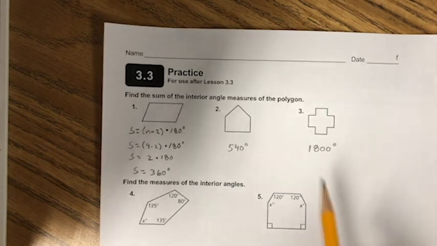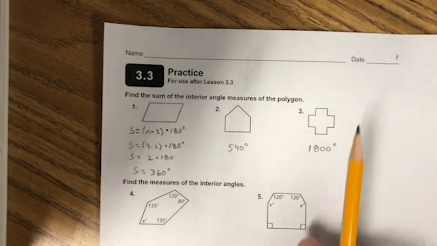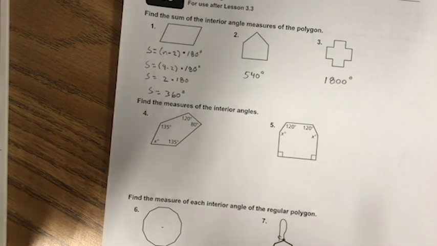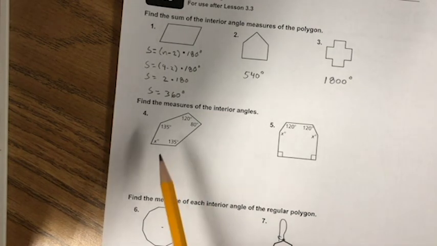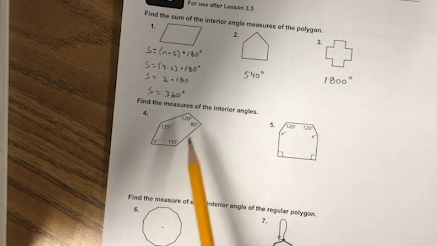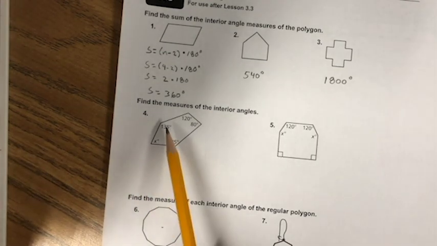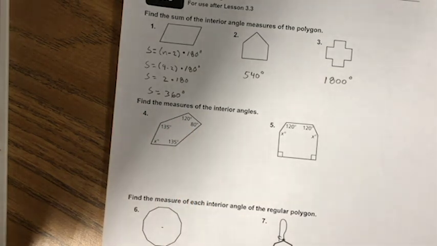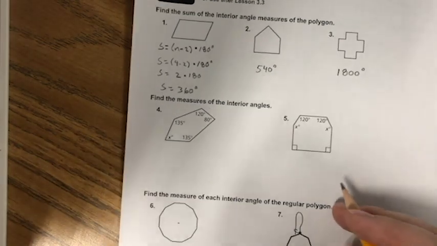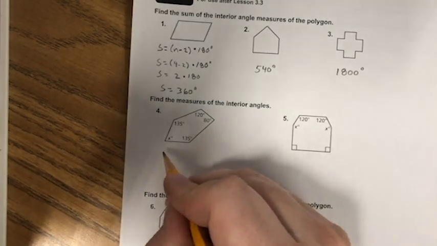All right, now, so why is this a useful thing? Well, that brings us right to question number 4. So here's a situation where I've given you a bunch of measurements and your job is to figure out x. But the problem is you don't know what all these should even add up to be in the first place. All right, so that's where the sum of the interior angles, that equation, comes into play. So let's go ahead and work this out.